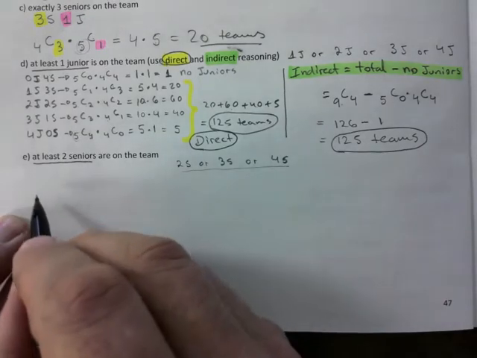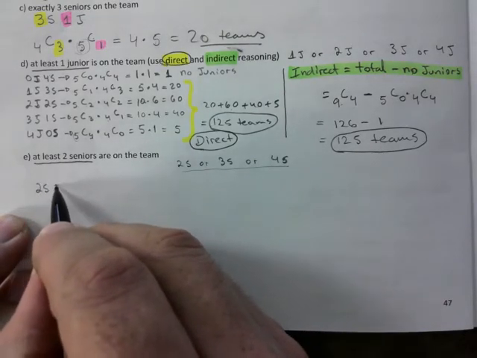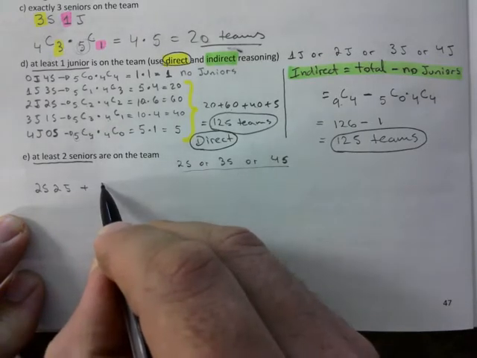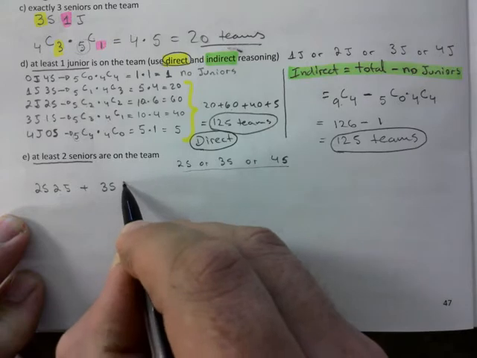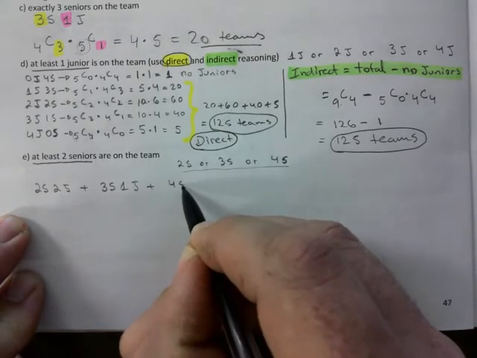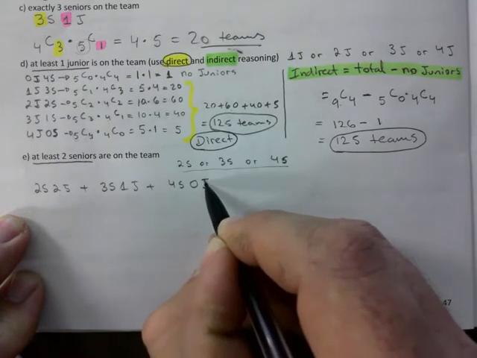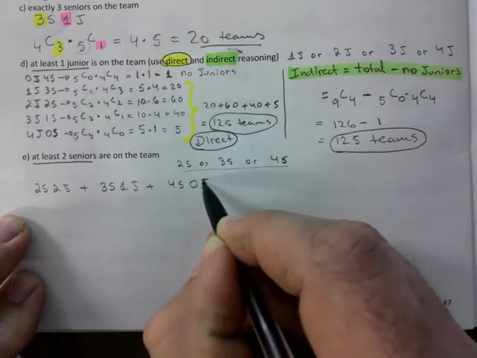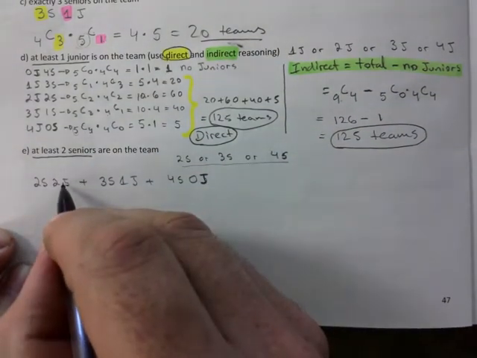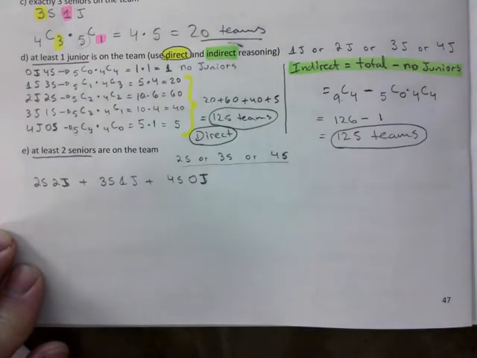So watch what I'm going to do. 2 seniors means that you have 2 juniors plus 3 seniors and 1 junior plus 4 seniors and 0 juniors. I don't know why I'm making my J's look so funny. I don't know what's happening. Maybe I didn't have enough coffee today. That's what it is. I normally make a decent J.